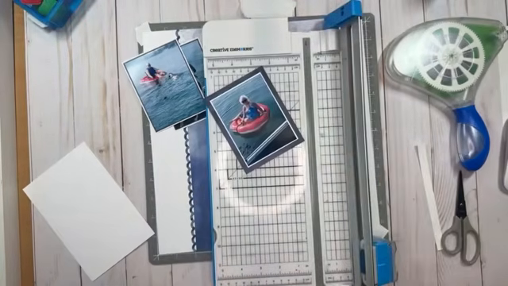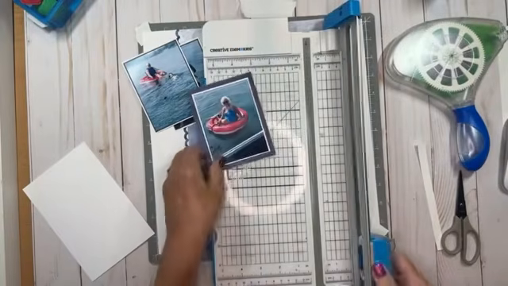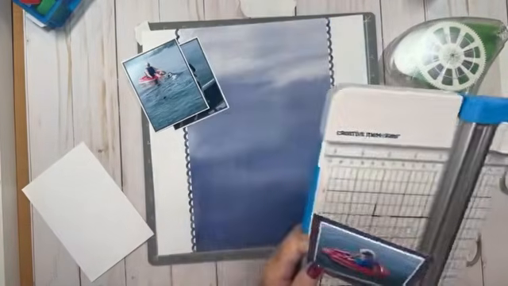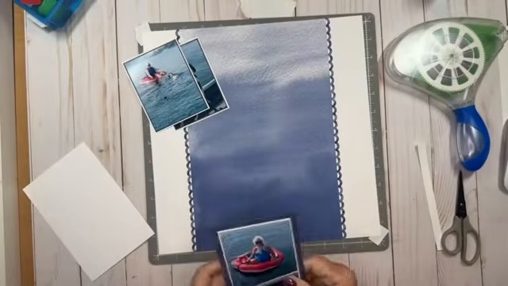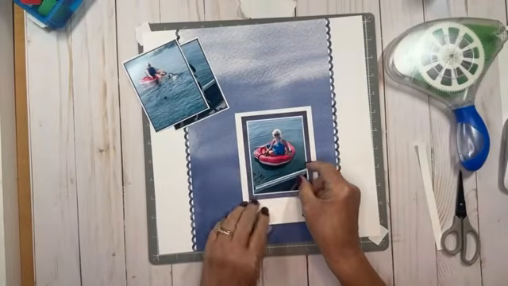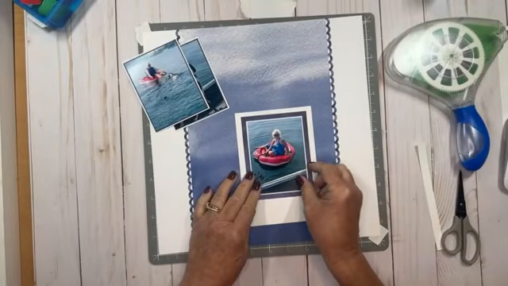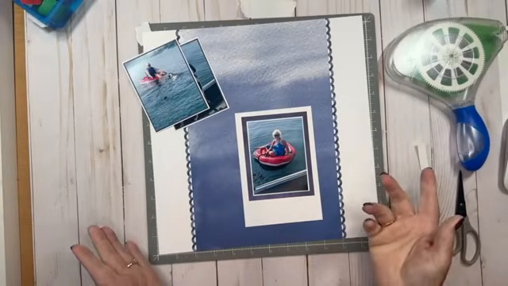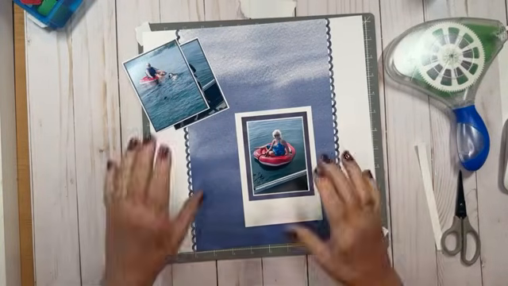There we go. Now I have this, and you might be wondering, where is that Polaroid frame going to go? It's going to go just like this. And if I want to cut that down in the end, I can do that as well.